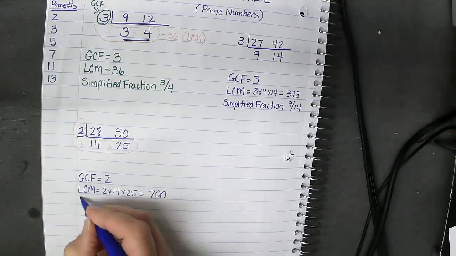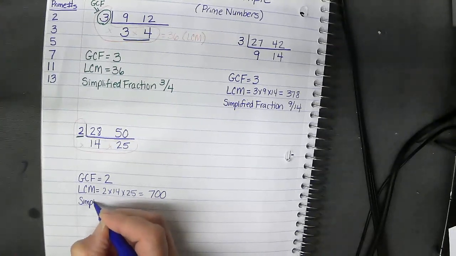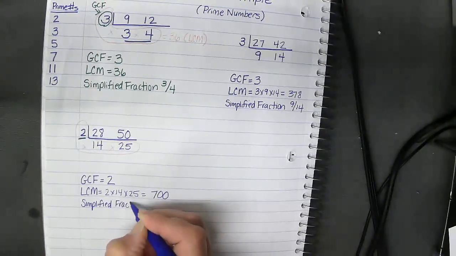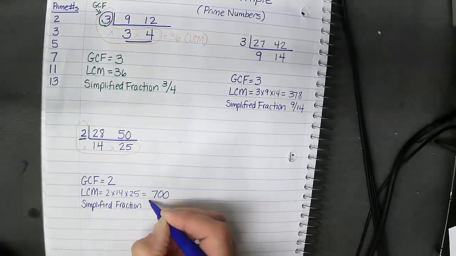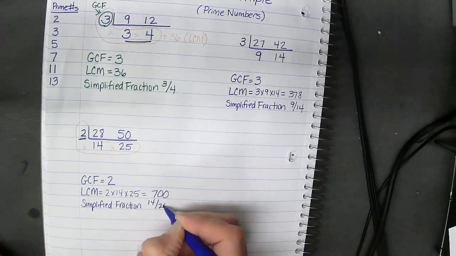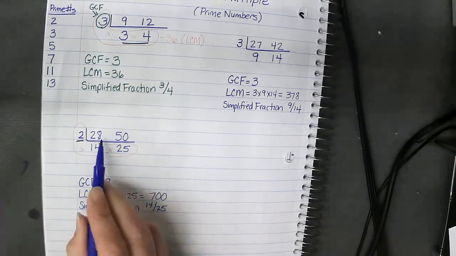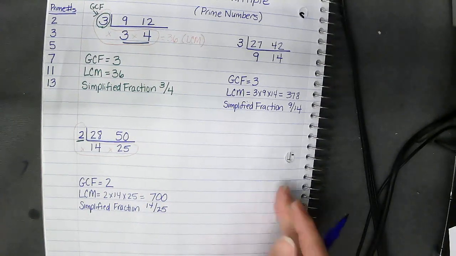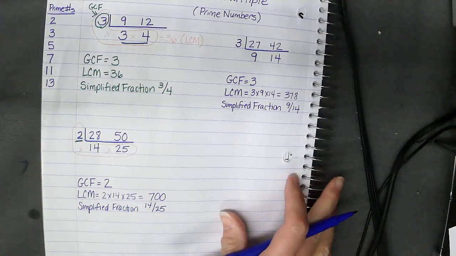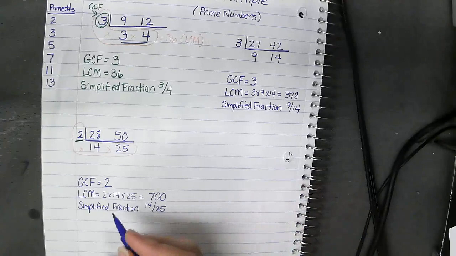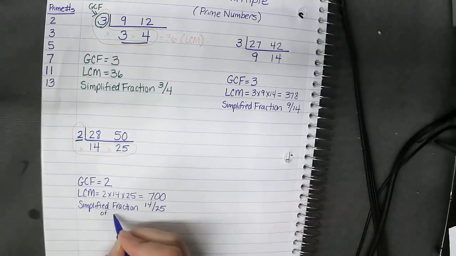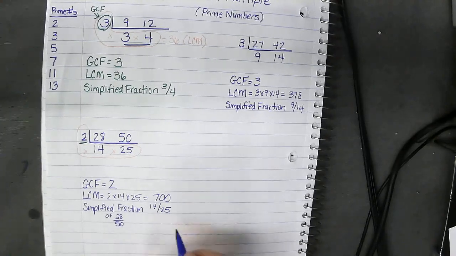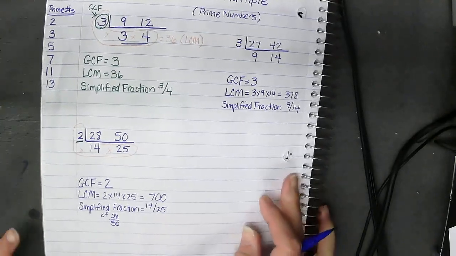And then our simplified fraction is 14/25, if what we were doing was trying to find a simplified fraction for 28 and 50. Okay? So the simplified fraction of 28 over 50 is 14/25.